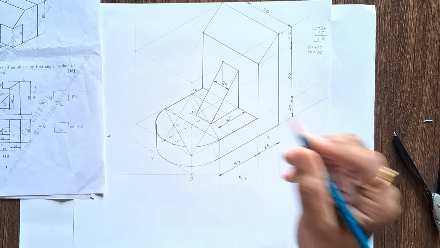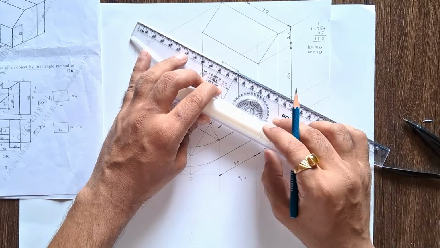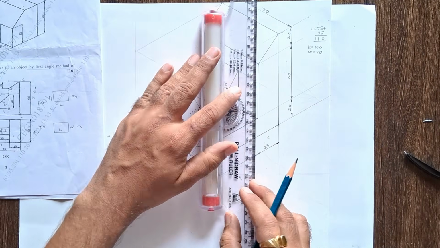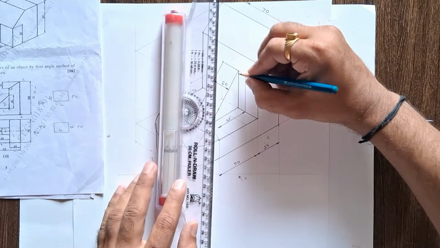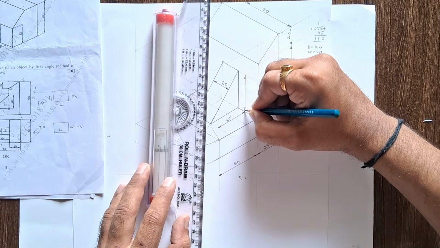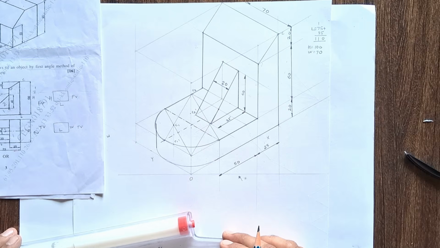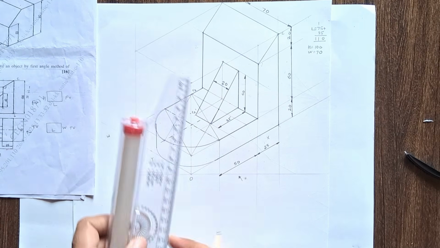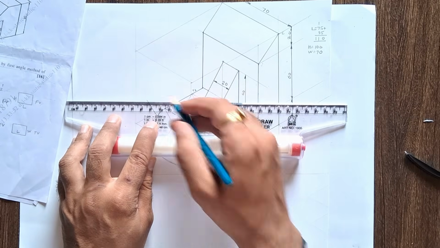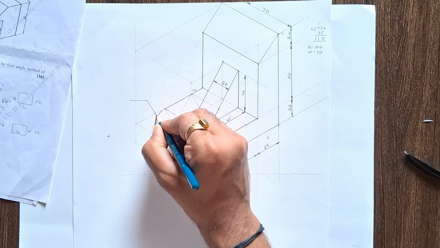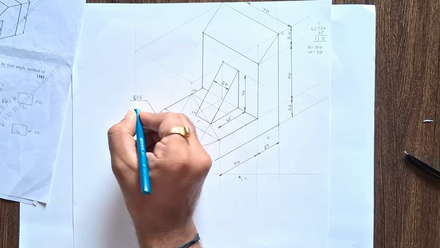This is 35 and height is 40 mm. Now we can add the radius. Radius is R35.